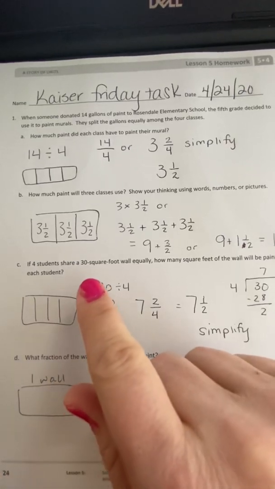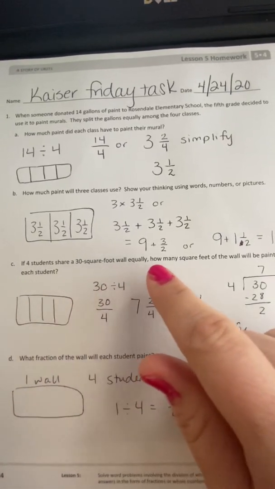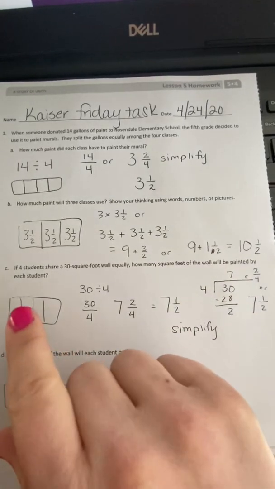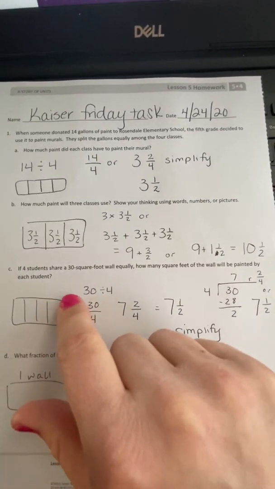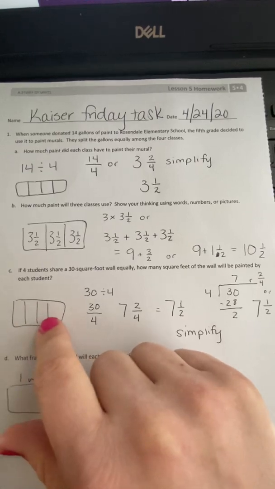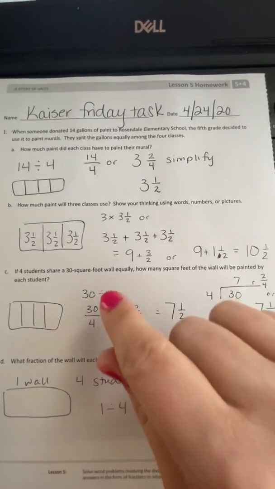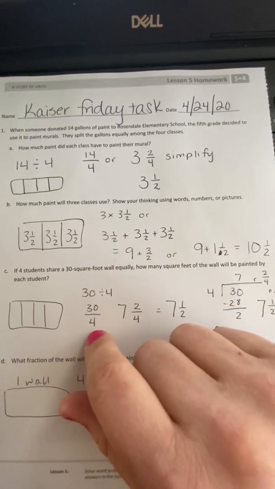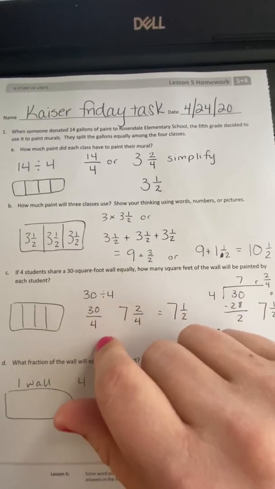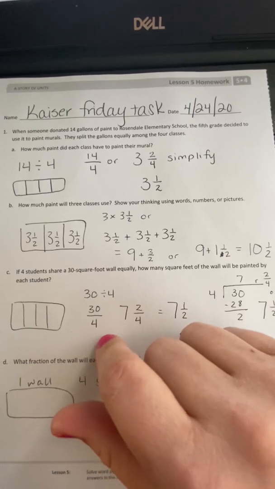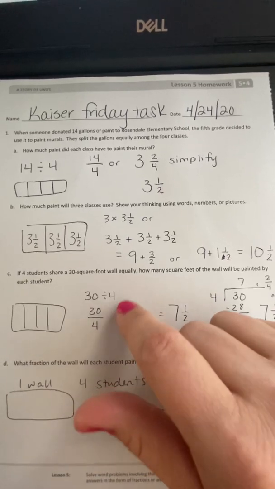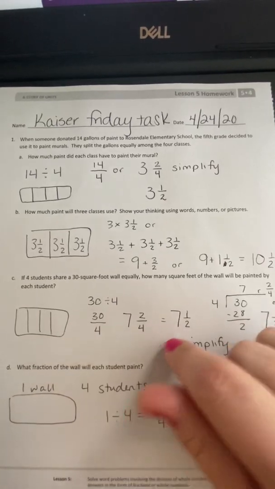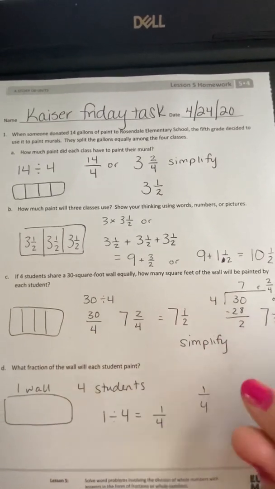Question C. If 4 students share a 30 square foot wall equally, how many square feet of the wall will be painted by each student? So here's our big 30-foot wall, and we're going to split it into 4 sections for the 4 students. So your division expression can be 30 divided by 4. Your improper fraction may look like this, 30/4. If you change your improper fraction to a mixed number, you'll have 7 2/4. If you simplify 7 2/4, that will give you 7 1/2.